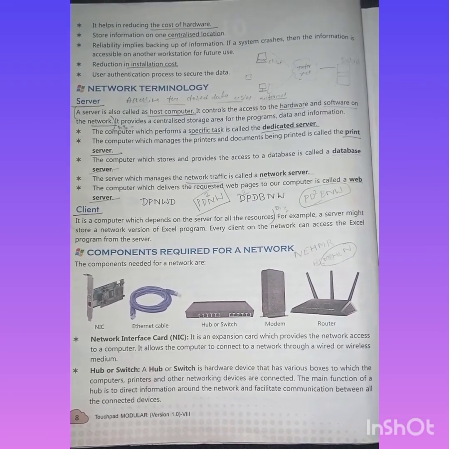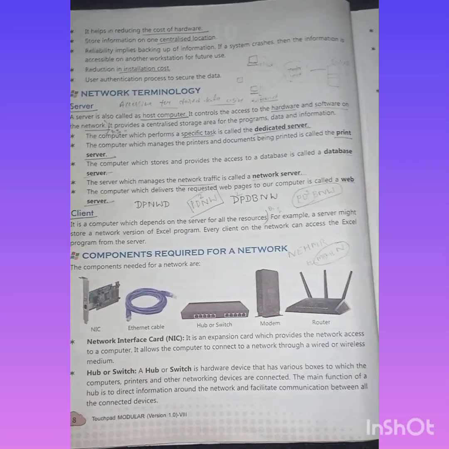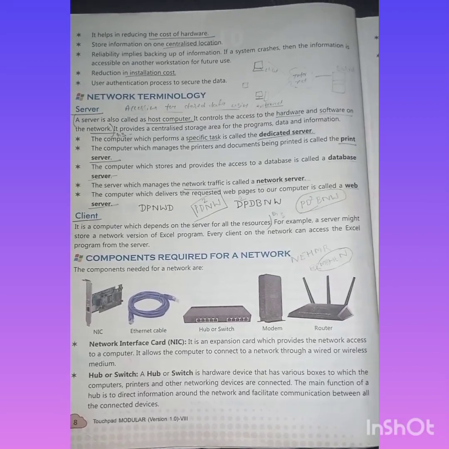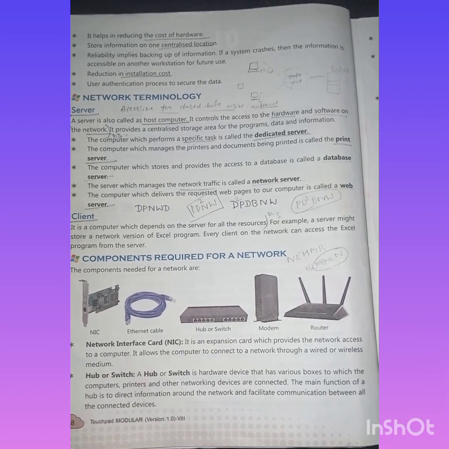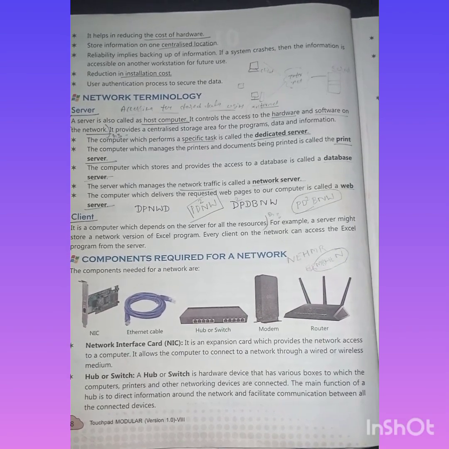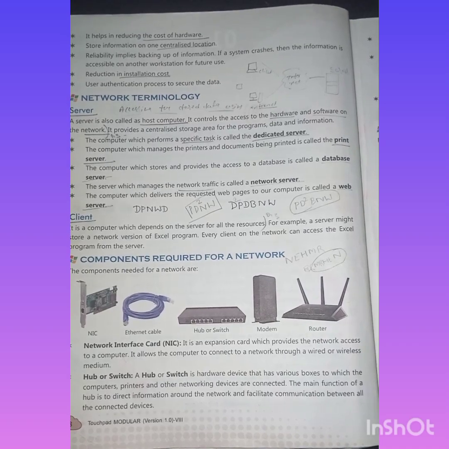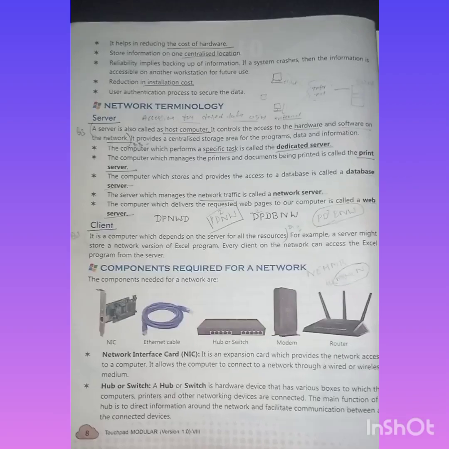A hub or switch is a hardware device that has various ports to which computers, printers and other networking devices are connected. The main function of a hub is to direct information around the network and facilitate communication between all connected devices.